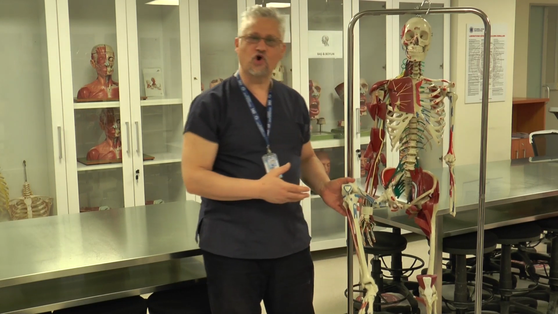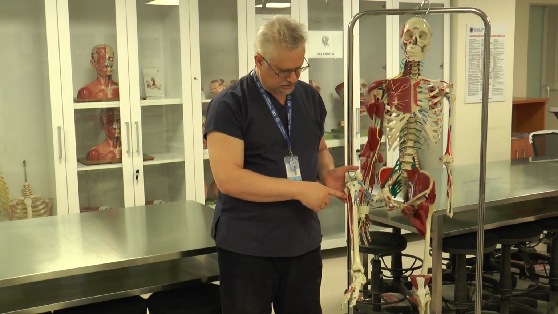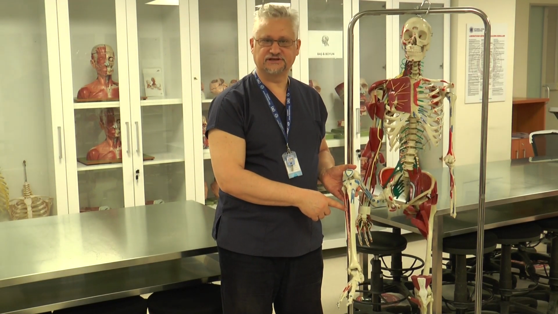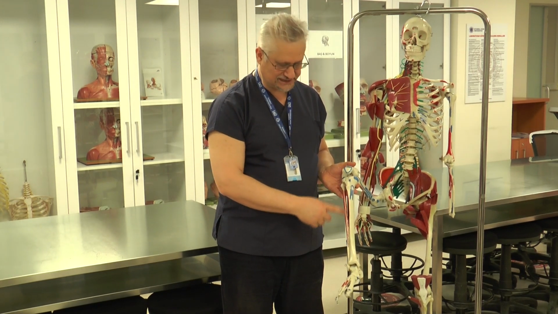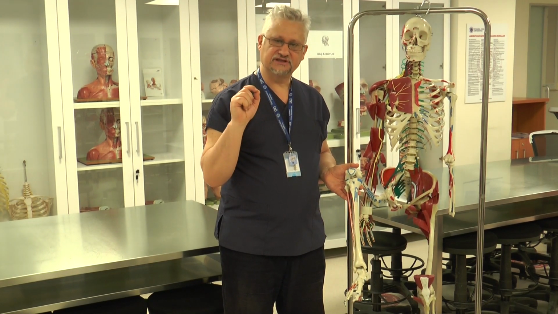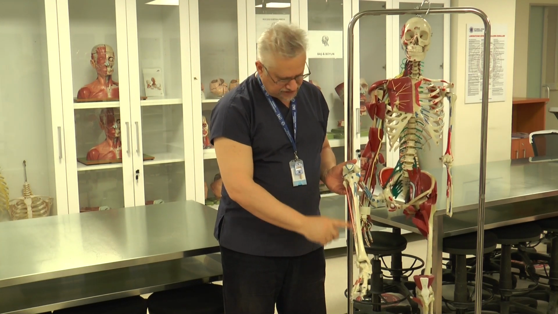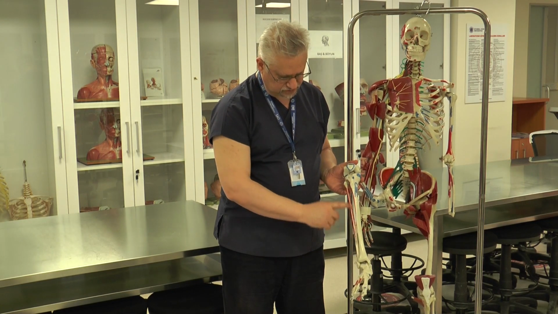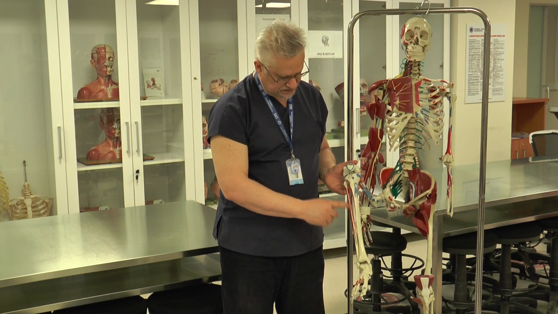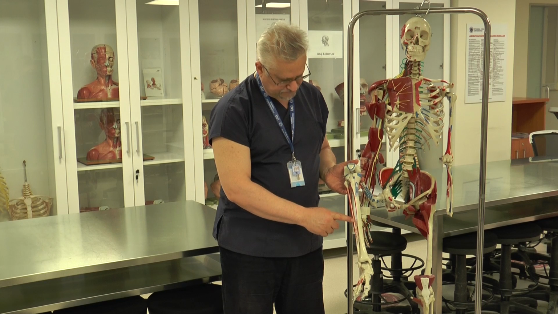This is peroneal, and the meaning of this in Latin is clasp or brooch pin. It resembles the clasp pin that women use for their hair. The structure of the fibula resembles a clasp pin.